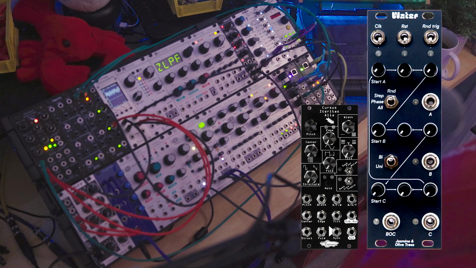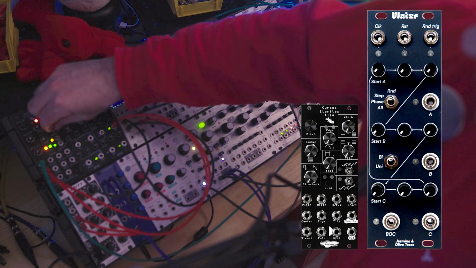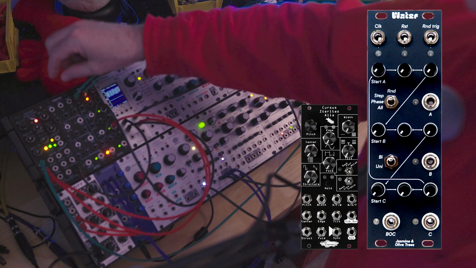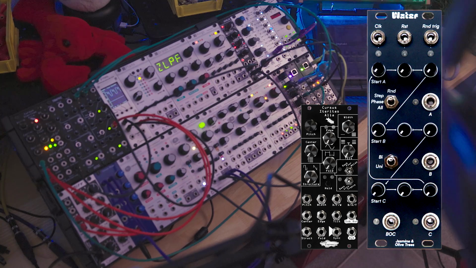God, that just sounds so great with modulation. Let's pick another one. Whoa. Tilt sounds crazy. I wonder what happens if we put that in here.